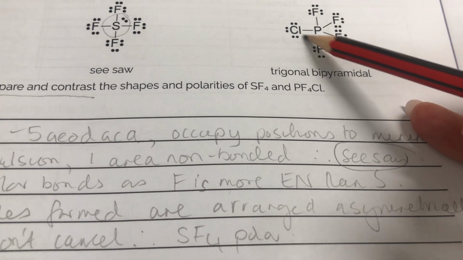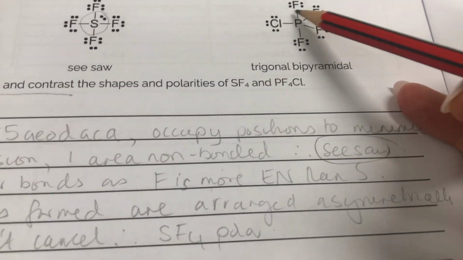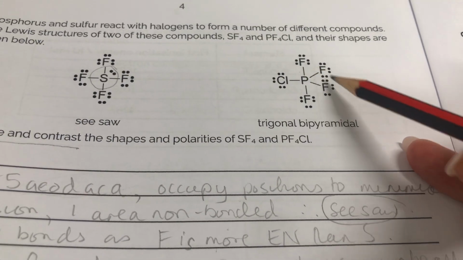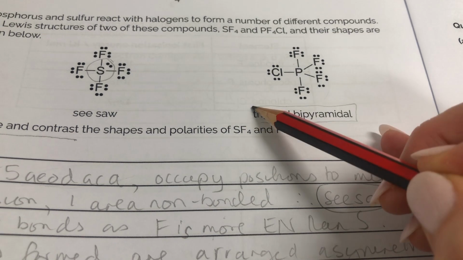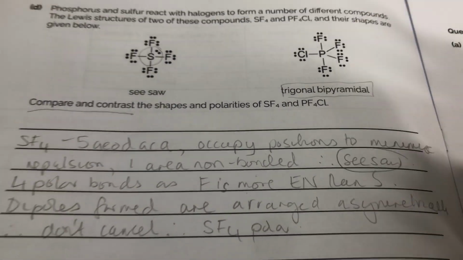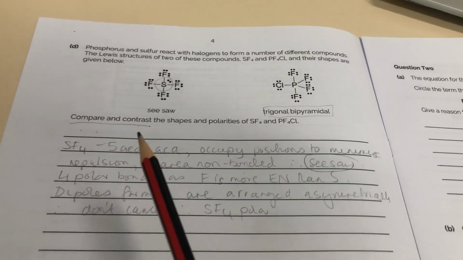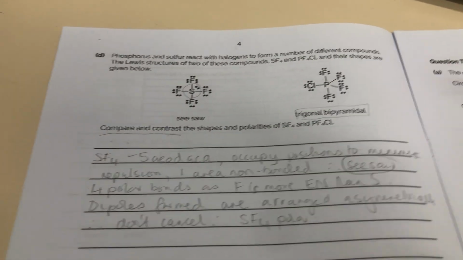So we've got 5 areas of electron density again around that central atom. So the parent shape will be the same, trigonal bipyramid. However, because all 5 are bonded, this molecular shape changes. All right, so that's one difference there. So we've got to compare and contrast. Both have 5 areas of electron density. This one has a non-bonded pair, this one has no non-bonding.